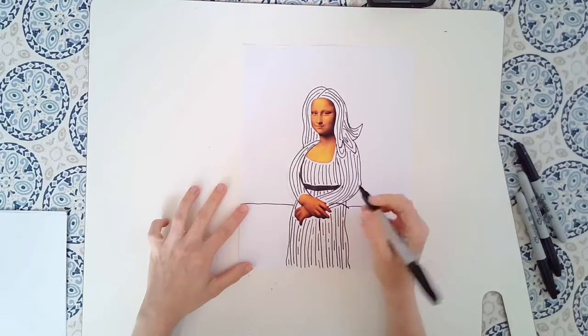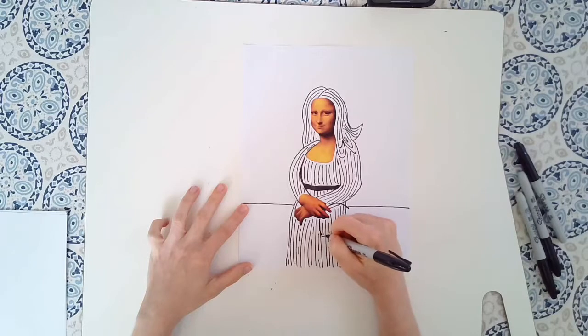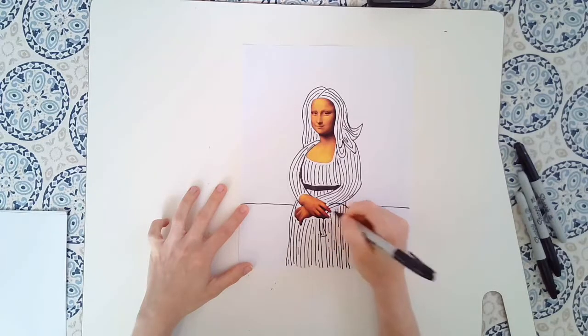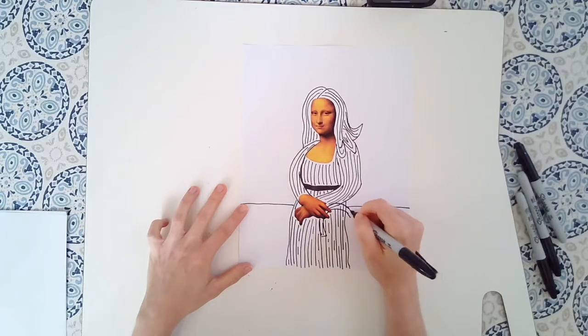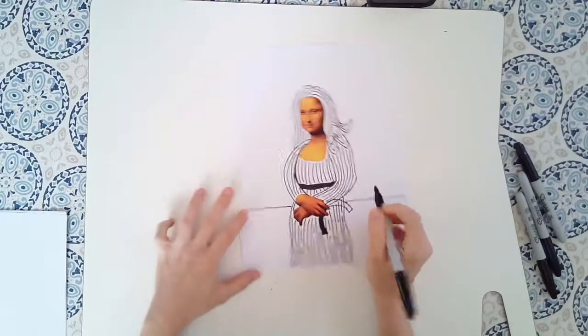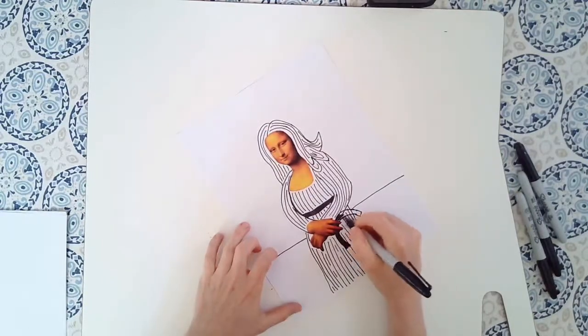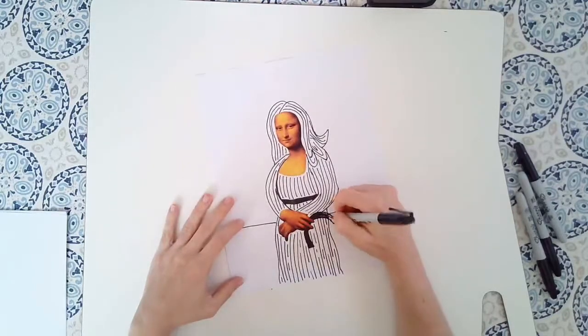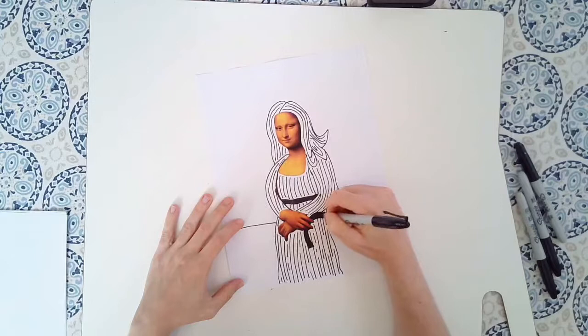The next part is to figure out what I'm going to do with her hands. So I decided to give her a purse to hold on to. So I went ahead and drew the strap. And I'm going to color this in with Sharpie just so that it really stands out. If you were doing this with pencil, you could go back and erase the part of her dress and you could put a design on the purse, but I really like that. I'm going to do the belt in a darker black color. That way it really stands out.